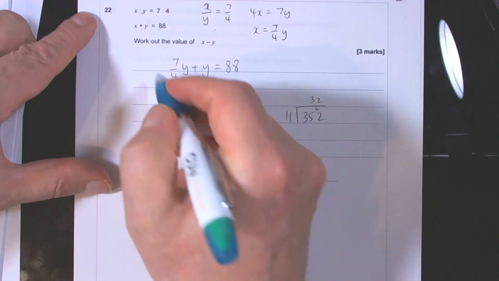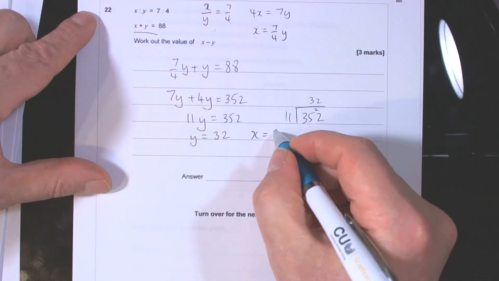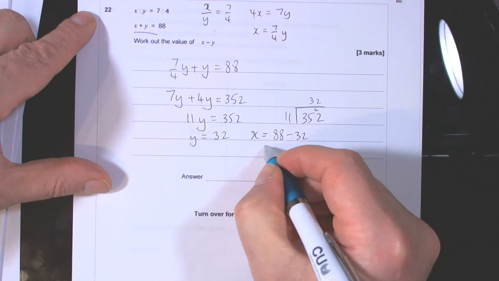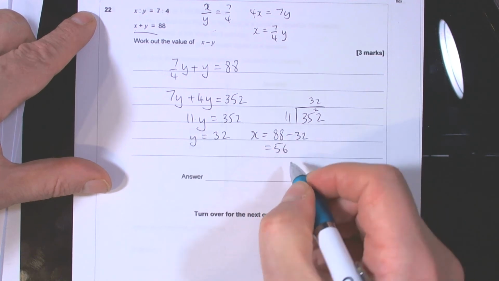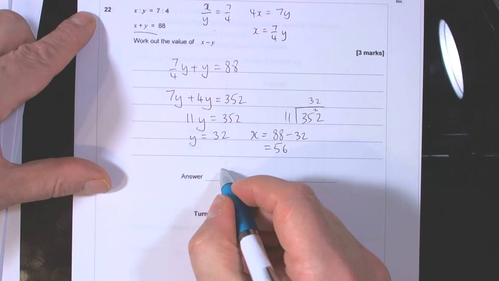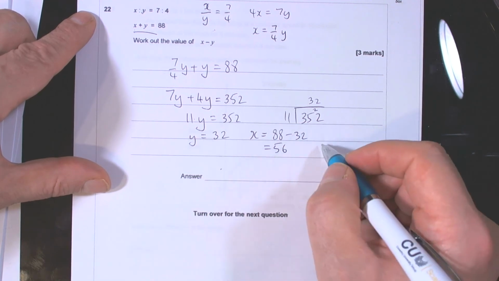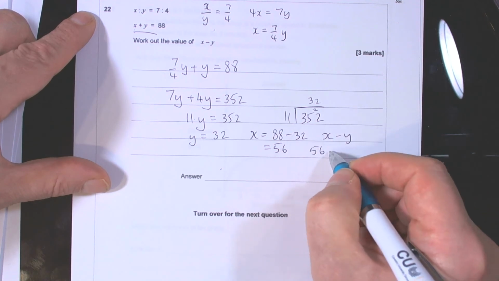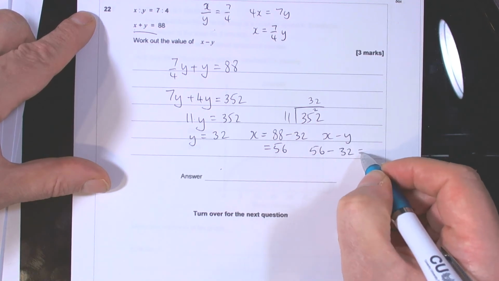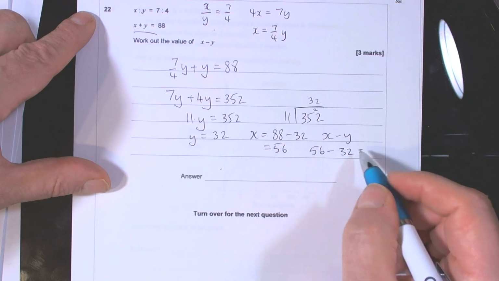So x, because we were told that x plus y is 88, is 88 take away 32. So that will be 56. Because it wants us to do x take away y, let's do 56 take away 32, which equals 24.